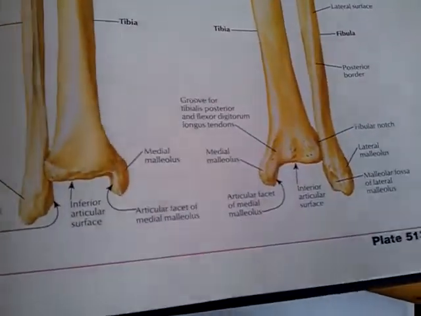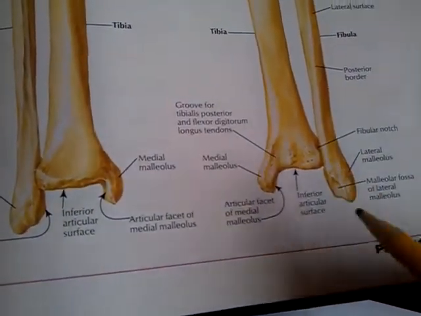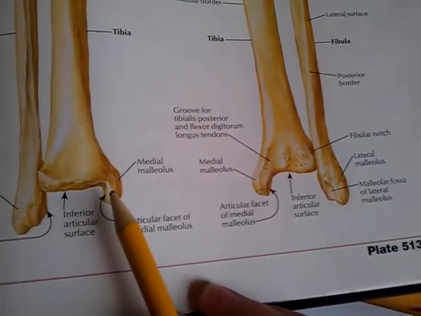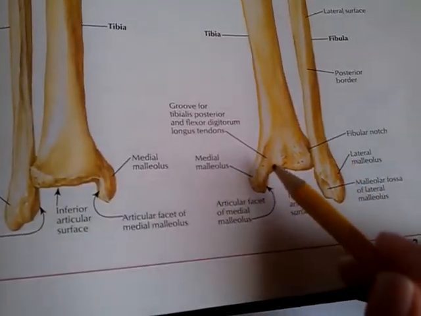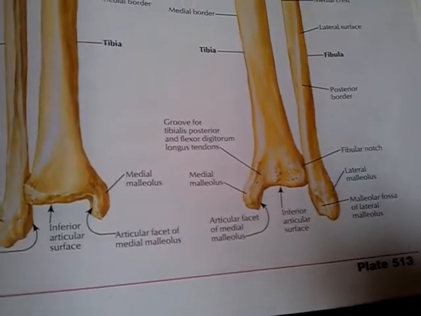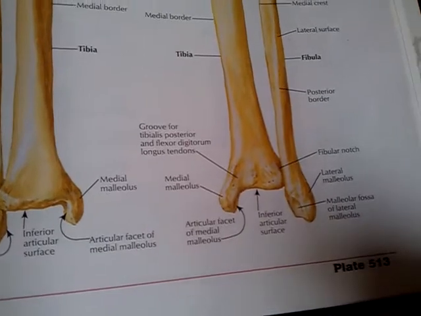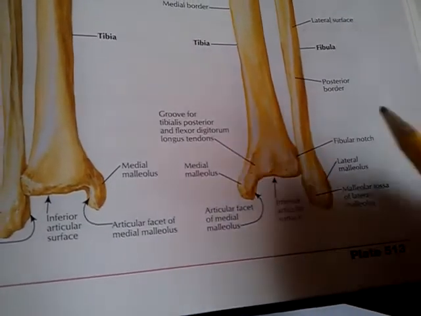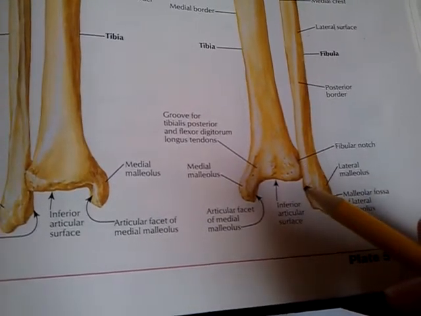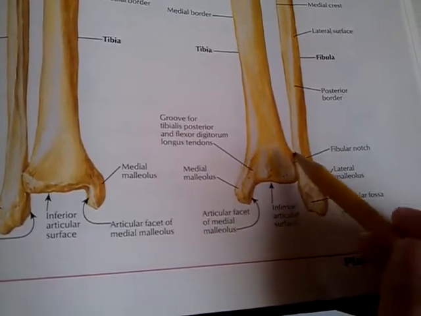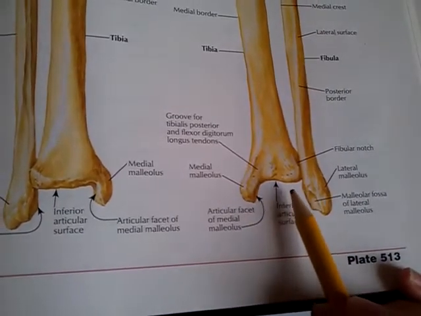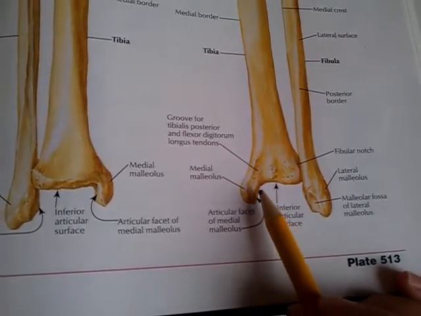The distal end projects into medial malleolus, marked by malleolar groove for tendon of tibialis posterior muscle on the dorsal surface. The lateral surface is smooth triangular and has a fibular notch, and then a distal articular surface which continues into a malleolar articular surface.